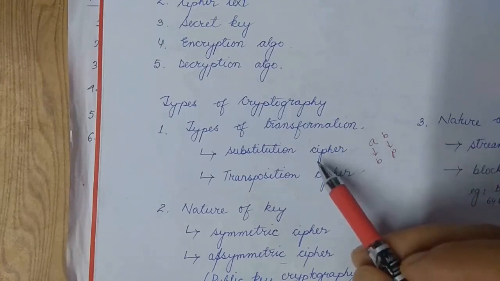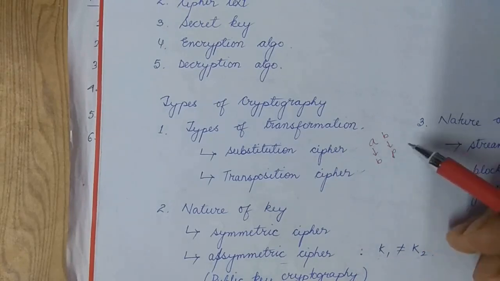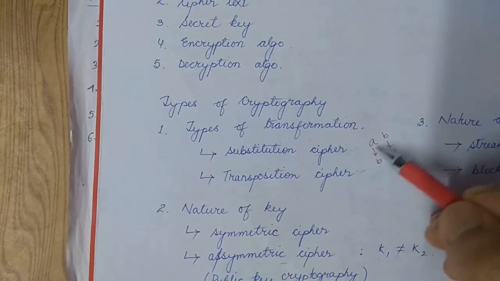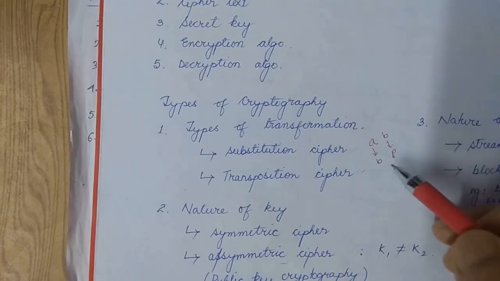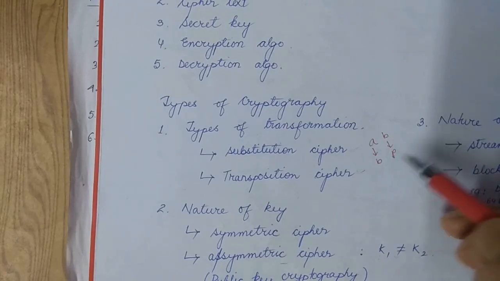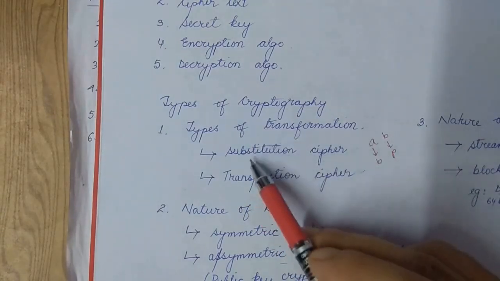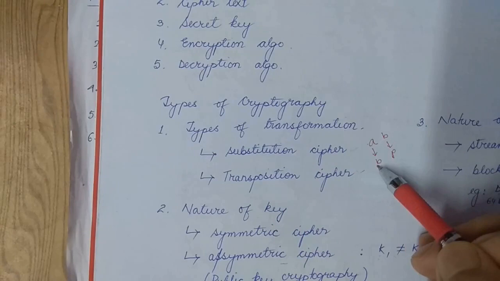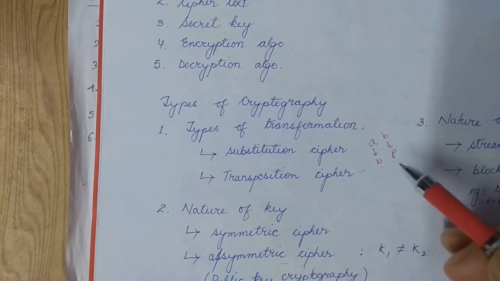There should be a particular rule of substitution. You cannot substitute by random letters; you can substitute with any letter in the English alphabet following certain rules. The particular rules will be studied when we study the substitution cipher. Substitution, by the name itself, means substituting a letter with another letter, maybe the letter itself, but it should follow a certain rule.